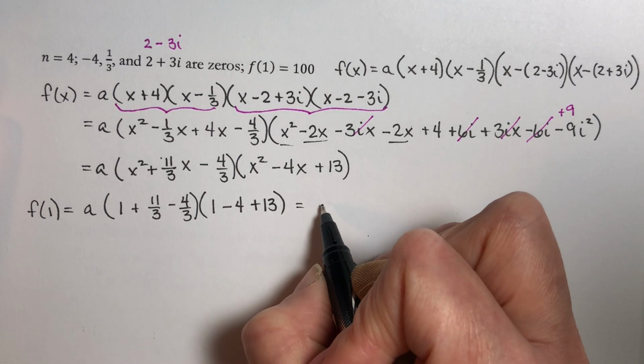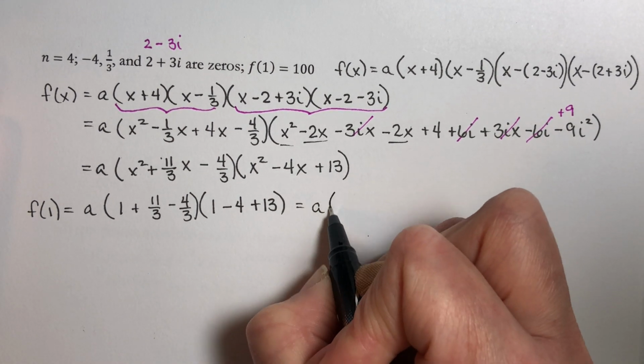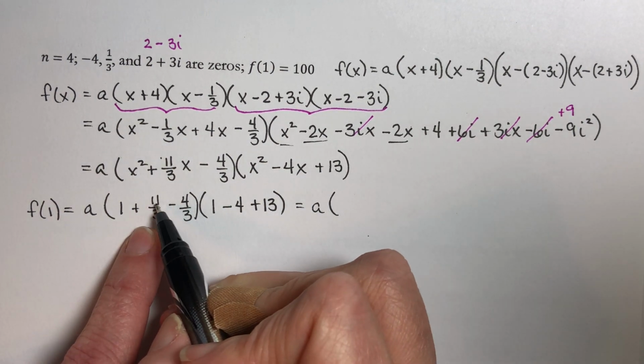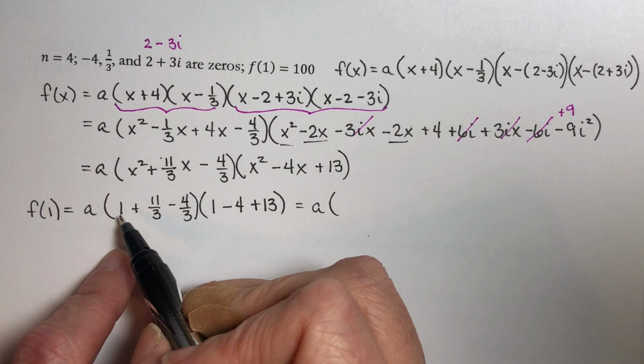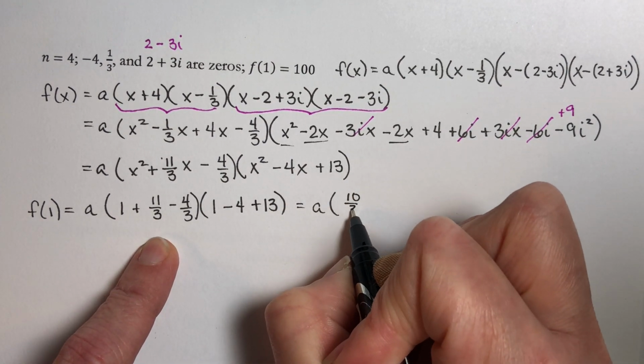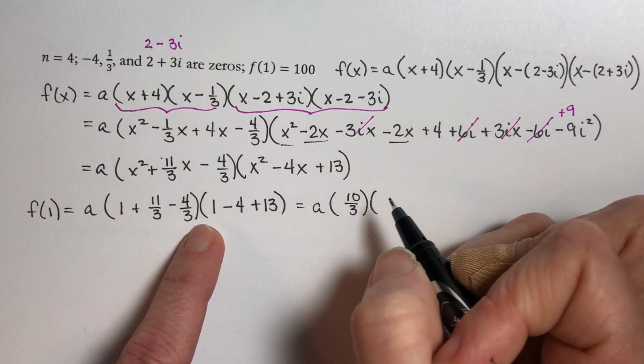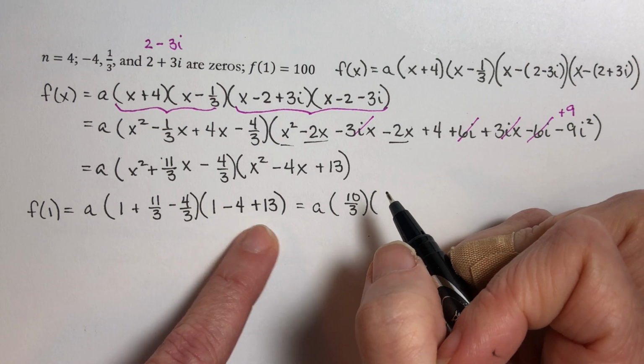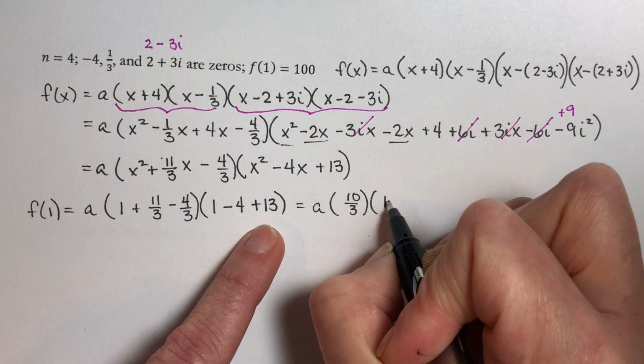So what does this give me? This is a times, well, this is going to be 7/3, this one is 10/3, times 1 minus 4 plus 13 is going to be a 10.